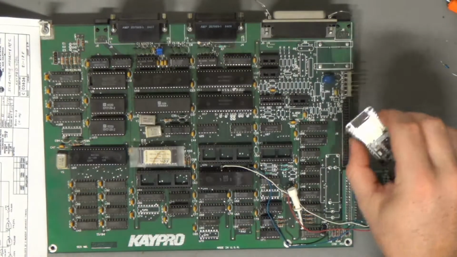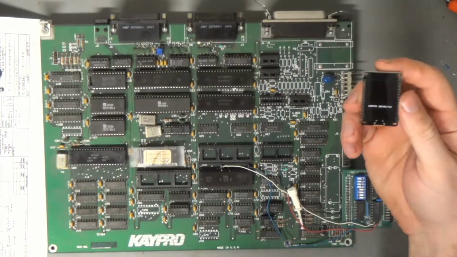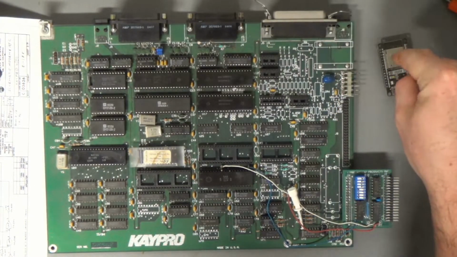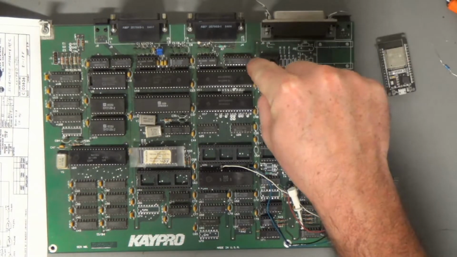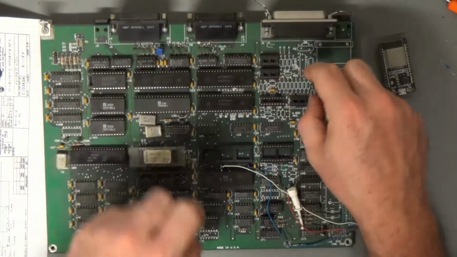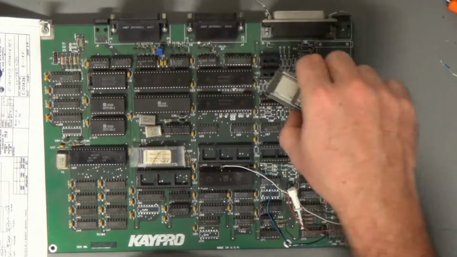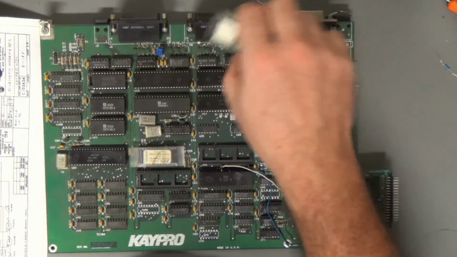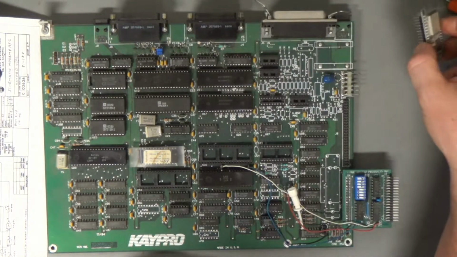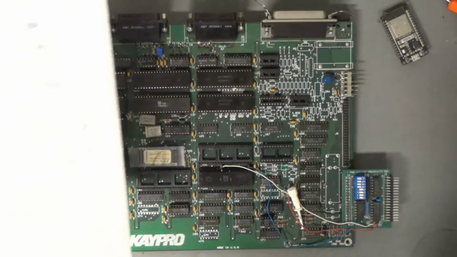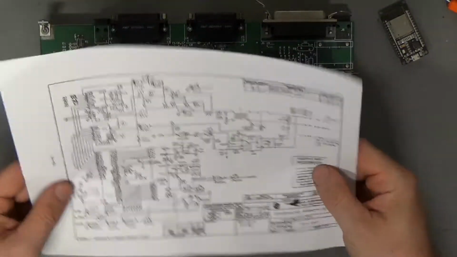Here's an ESP32, and it does have hardware PWM pins on it, and we could use those to generate the clock rate for the modem side of the SIO instead of having to tap into part of the programmable clock generator or something. So I think that would be cool.